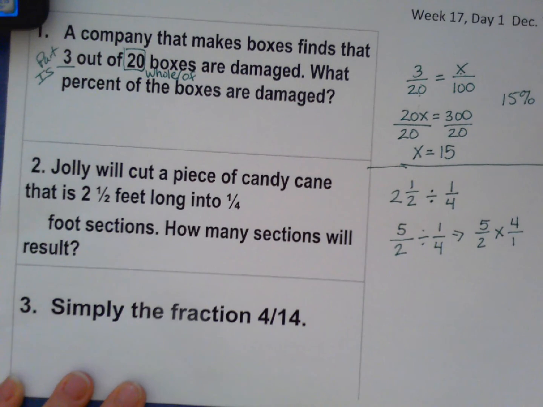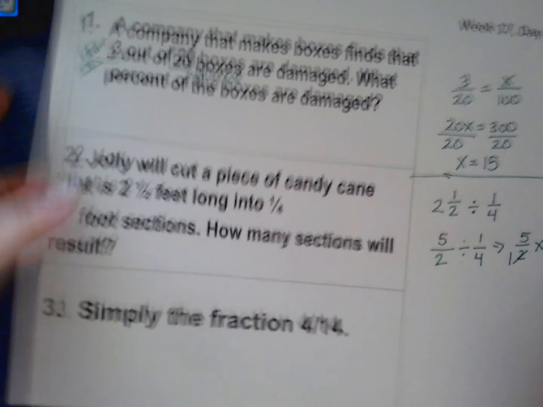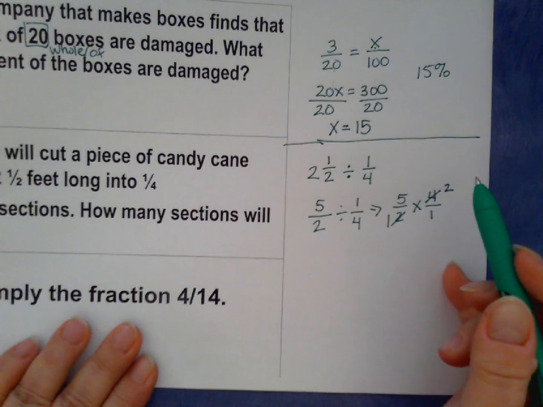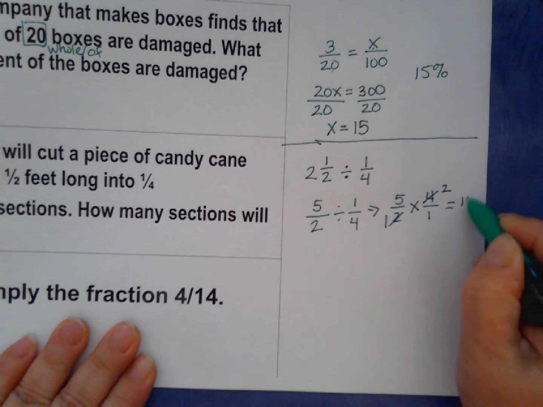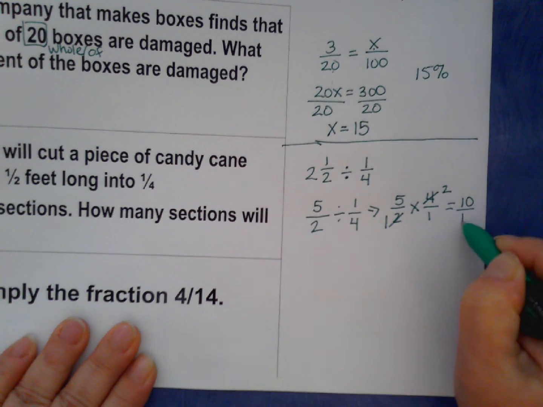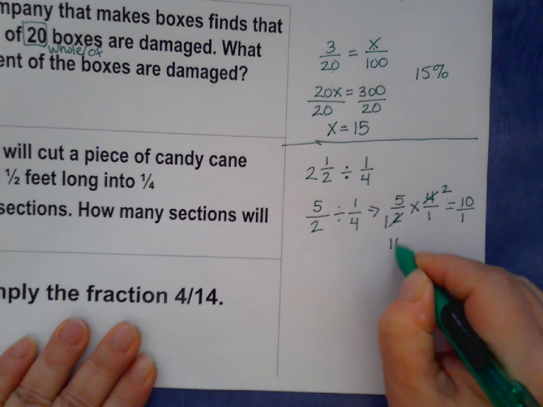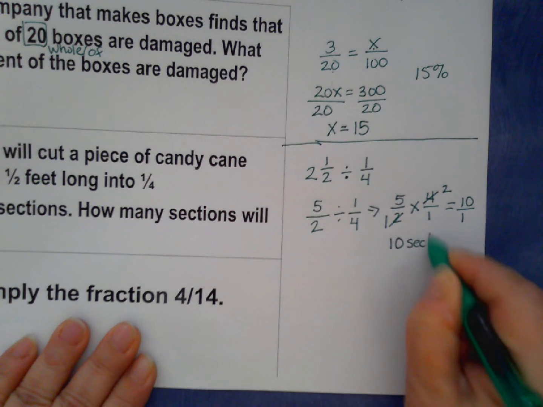Now before I multiply, I simplify. 5 and 1, there is nothing I can cross simplify there. But the 2 and the 4 both have a common factor of 2. So 2 divided into 2 is 1, and 2 divided into 4 is 2. Now I multiply straight across, right? Let me move my paper so you can see. Multiply straight across. So that's 5 times 2 is 10, and that's over 1, but we know my answer is really 10 sections.